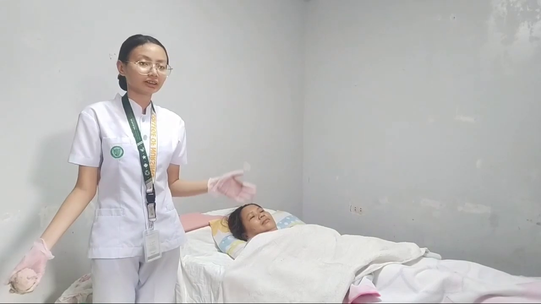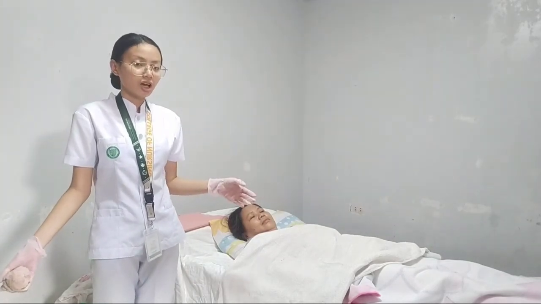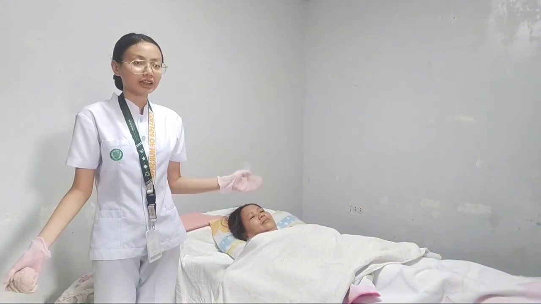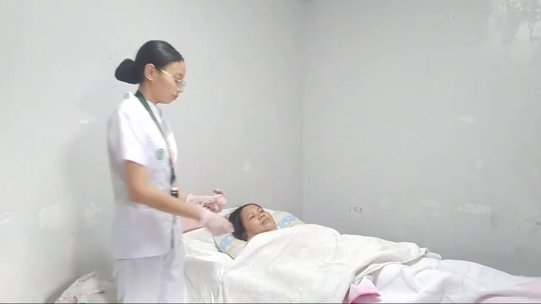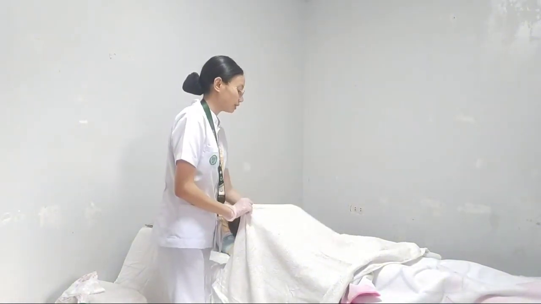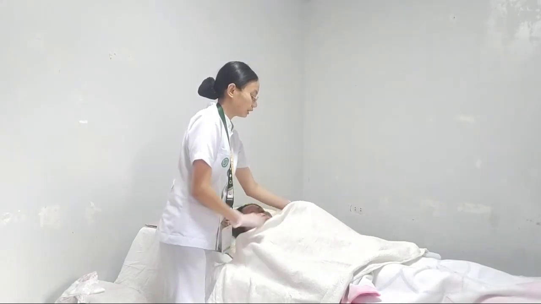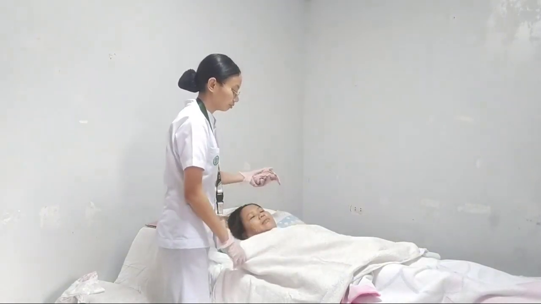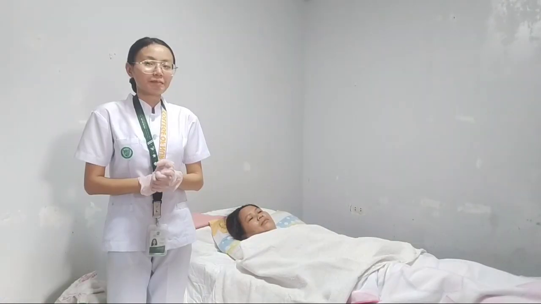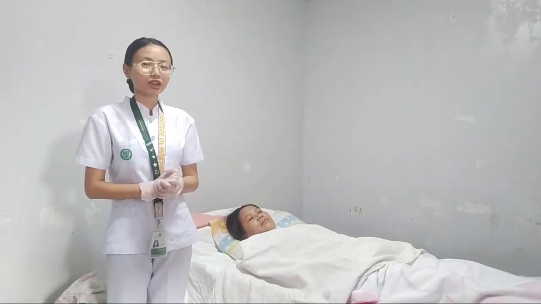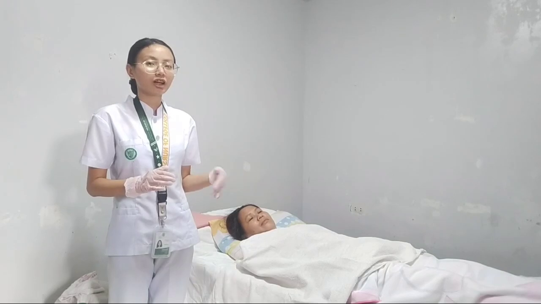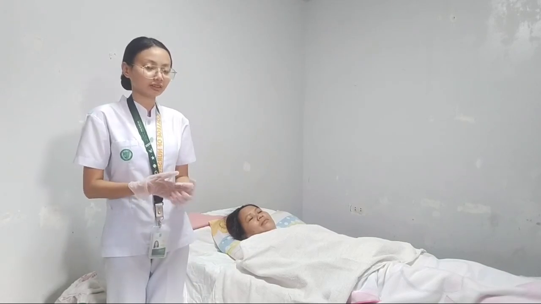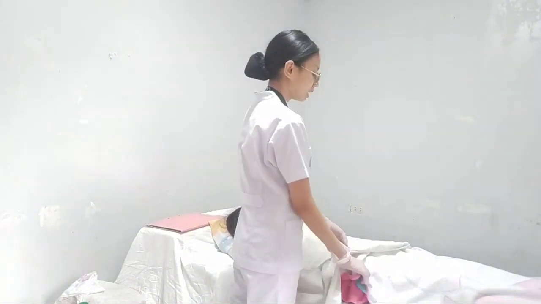After putting the bath towel in the umbilical area of the patient, I'm gonna wash, rinse and dry the patient's chest. Make sure also again to provide privacy and comfort the patient. And after that, pay attention to the folds of the patient under the breast to avoid sources of odor and skin breakdown of the patient. Then lower the bath blanket.